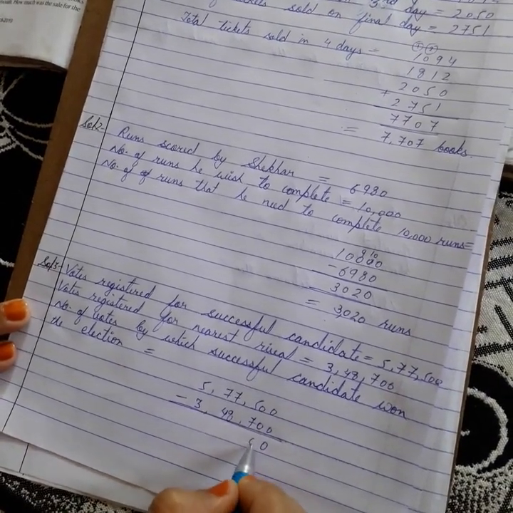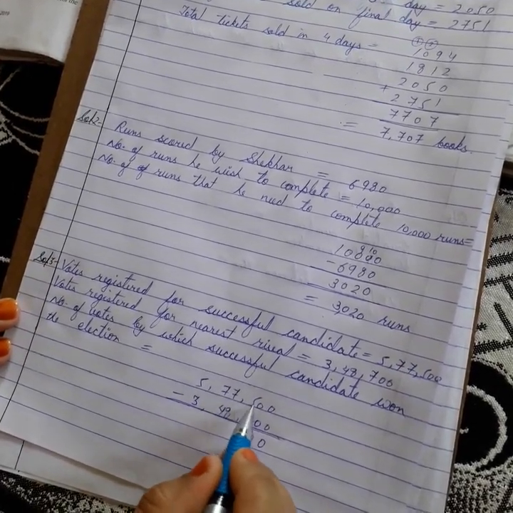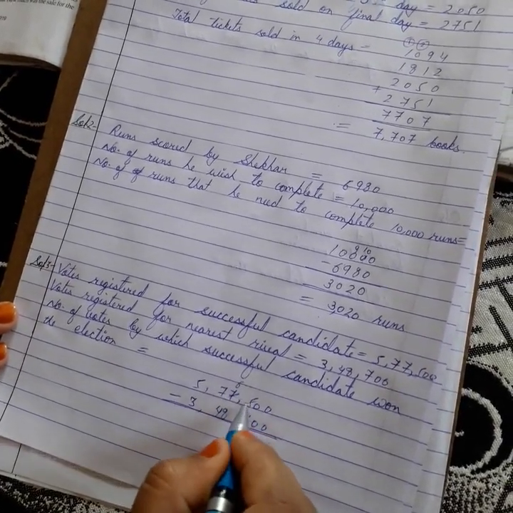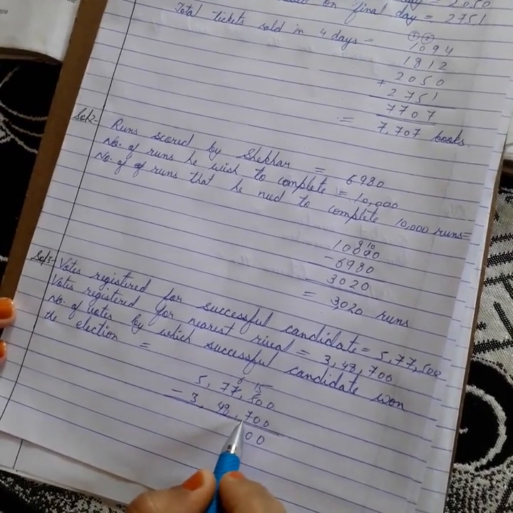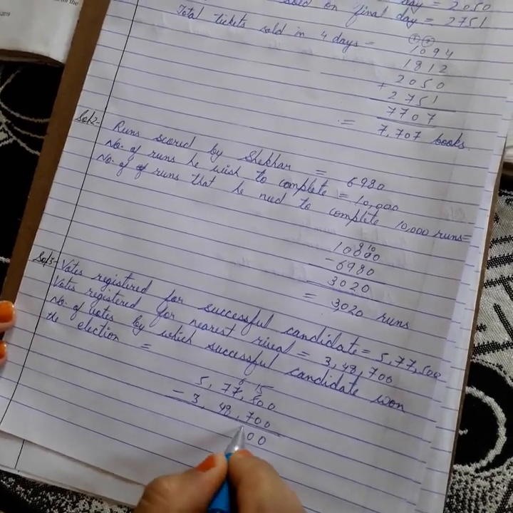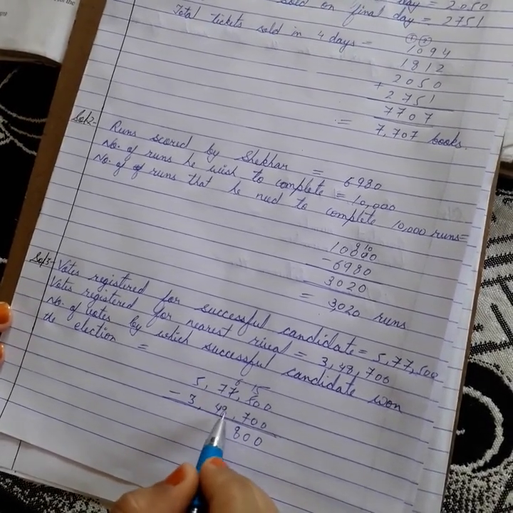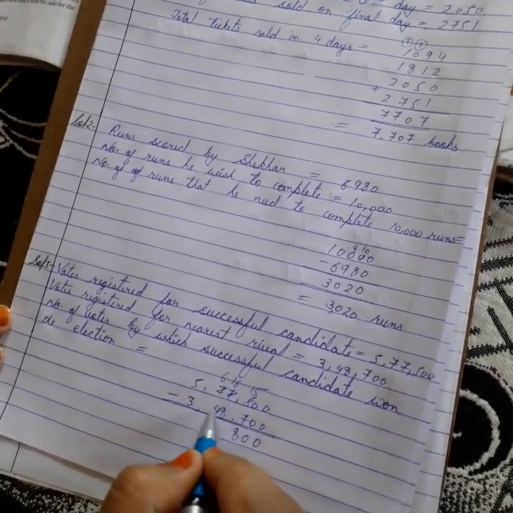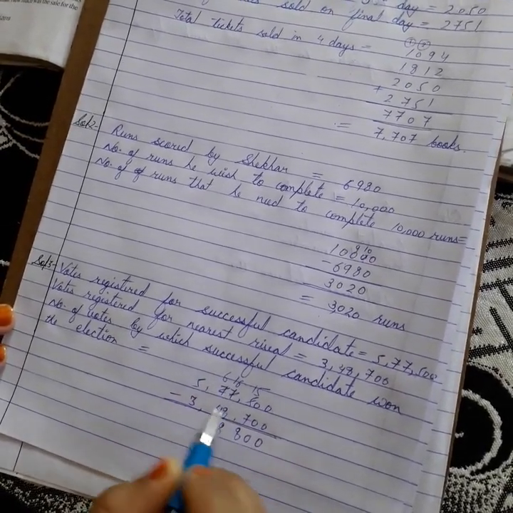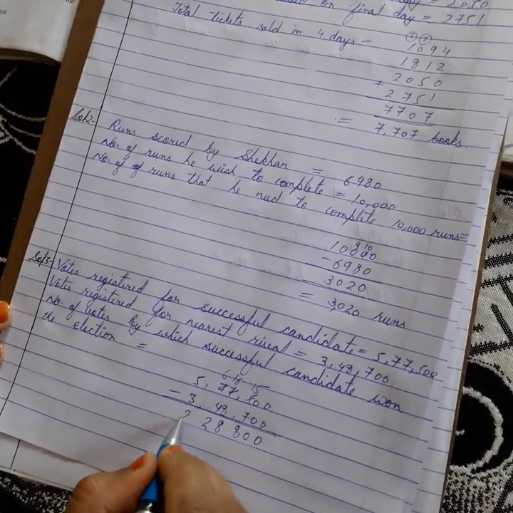Subtracting 0 from 0 will again give 0. Now for subtracting 7 from 5, you need to take carry. This will become 6, this will become 15. Okay, 15 minus 7 is how much? 15 minus 7 is 8. This is 6. Can you subtract 8 from 6? No. So again you will give carry. This will become 16, this will become 6. So 16 minus 8, 8. 6 minus 4, 2. And 5 minus 3, again 2.